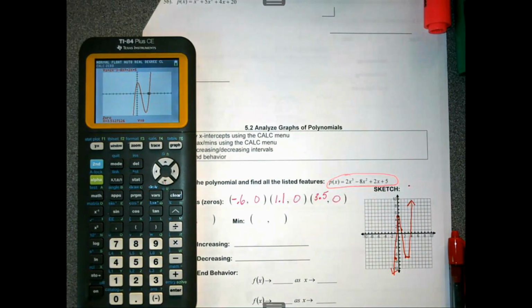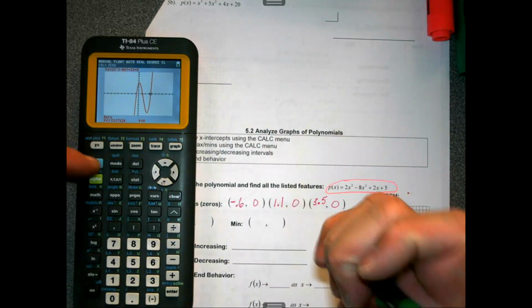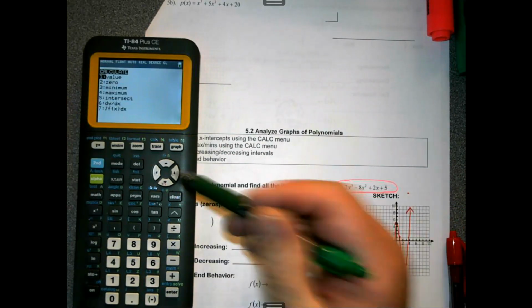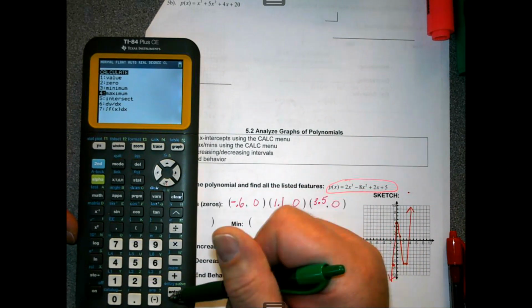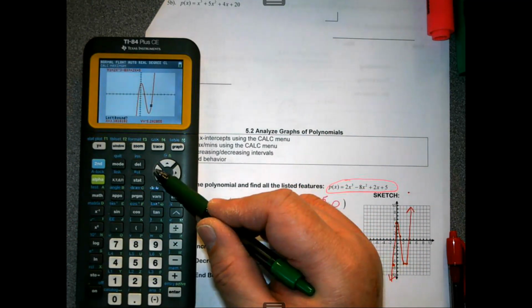All right, my last zero, 3.5. Okay, there's my zeros. Now I need my max and my min. Okay, my max. Second trace, go to max. There's my max.